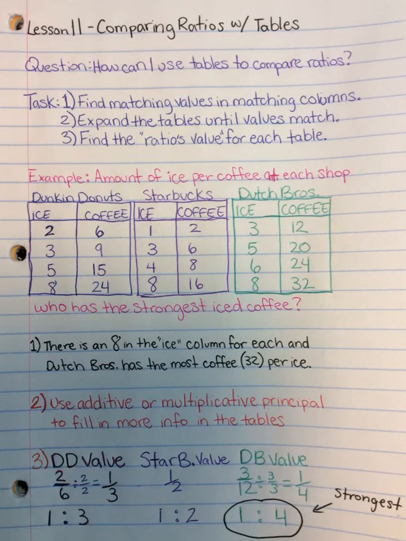We don't have to expand the tables because these values match. 8 matches, 8 matches, 8 matches. What we can do in a scenario where they don't match, for instance. So, last but not least, we have our third approach. Find the ratio's value for each table.